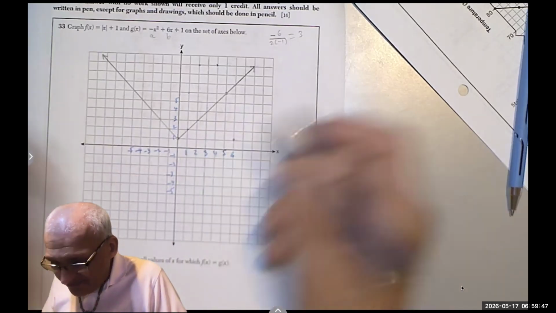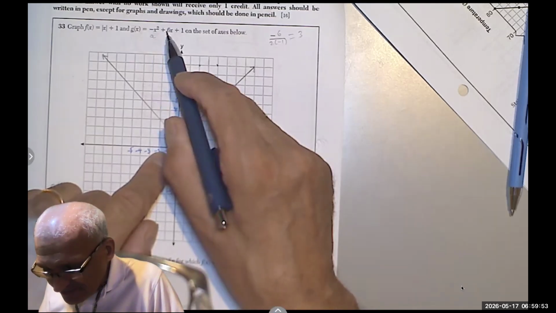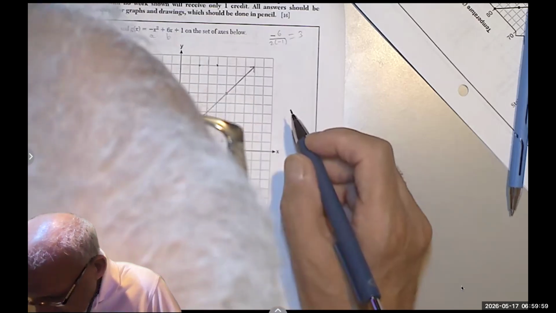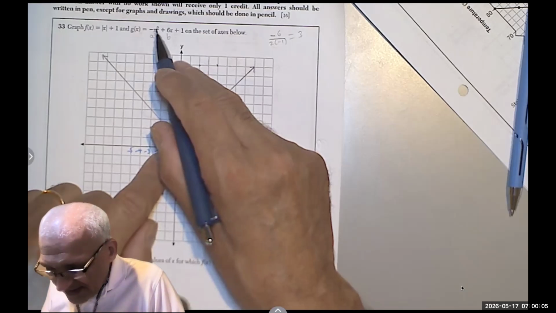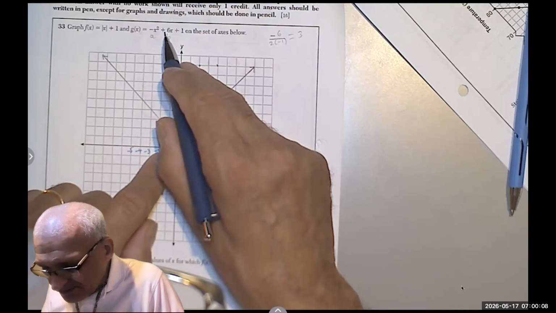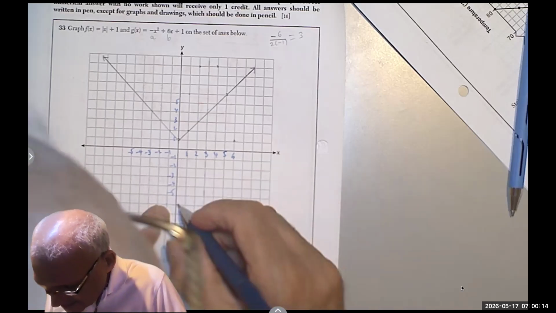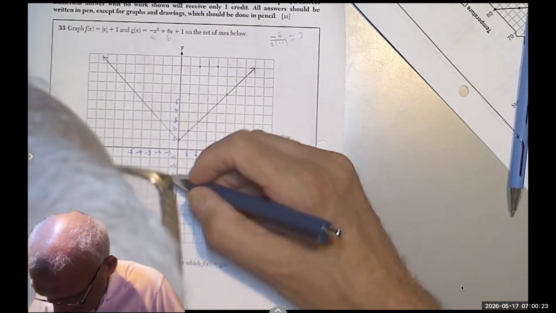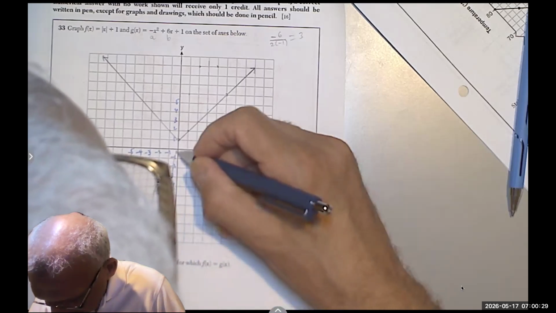And if x is negative 1, I'm sorry, so at negative 1, you get negative 1 minus 6 is negative 7, plus 1 is negative 6. So at negative 1, I have negative 6. It means this is 4 units. So if I go 4 units, I have this point, and I have something that looks like that.